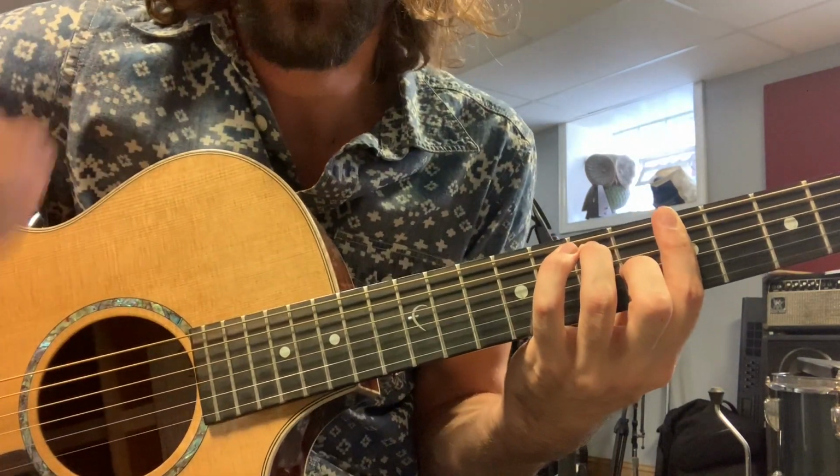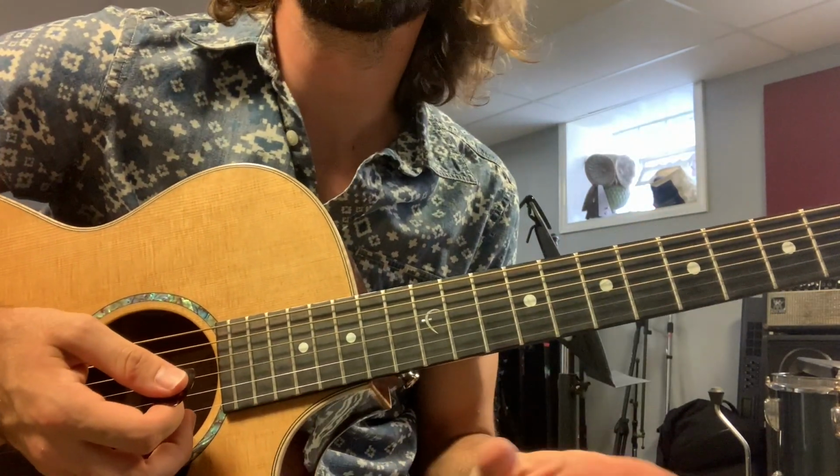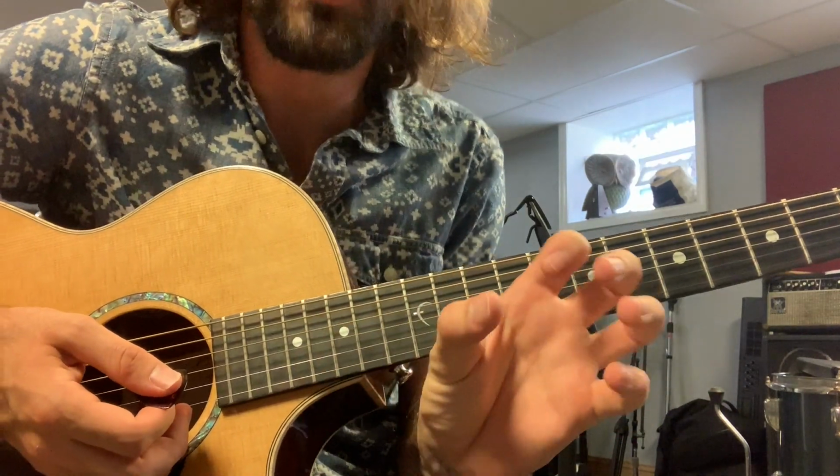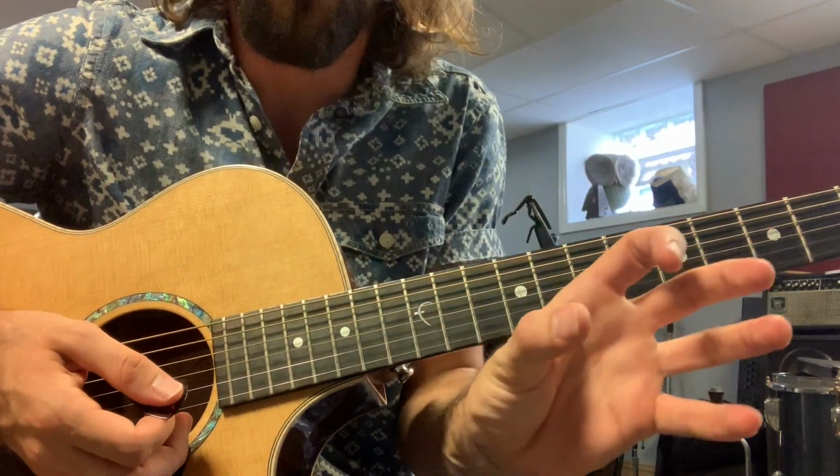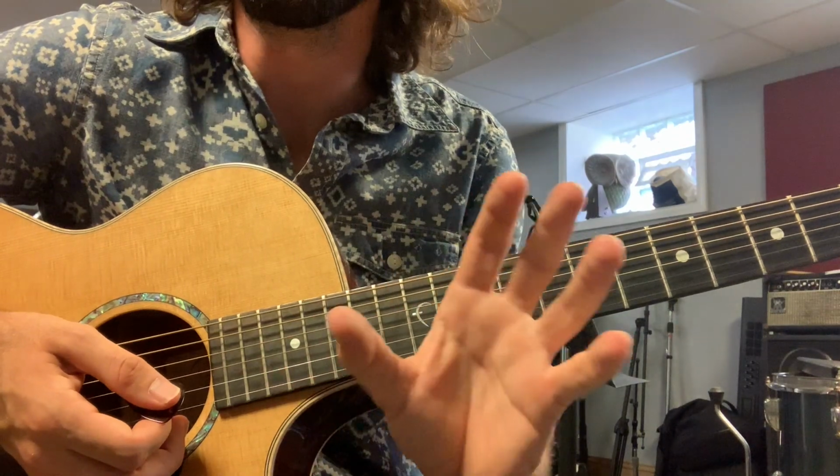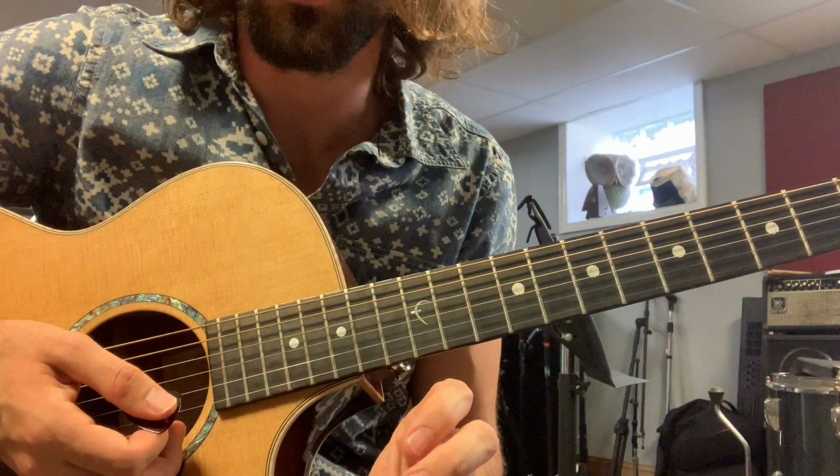So what's happening there? Well, basically what we're doing is just walking chromatically. The notes that are inside the chord are walking chromatically up to the notes that are inside of the A7 chord.